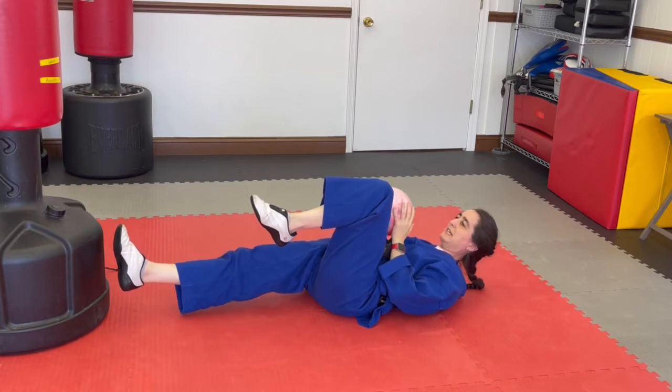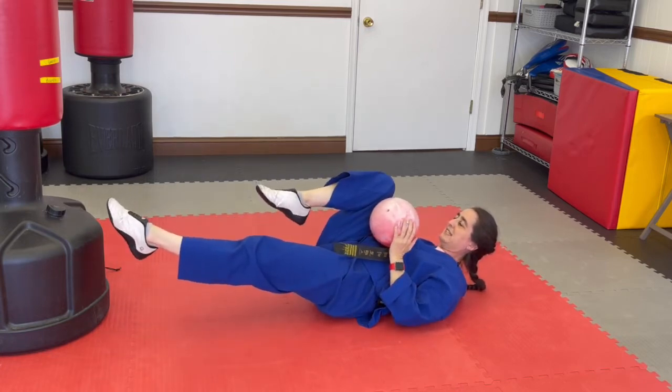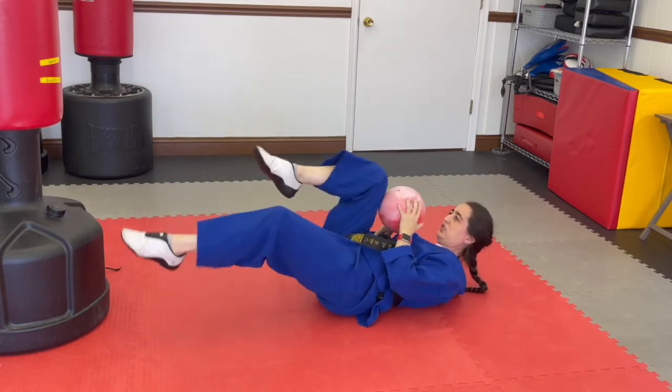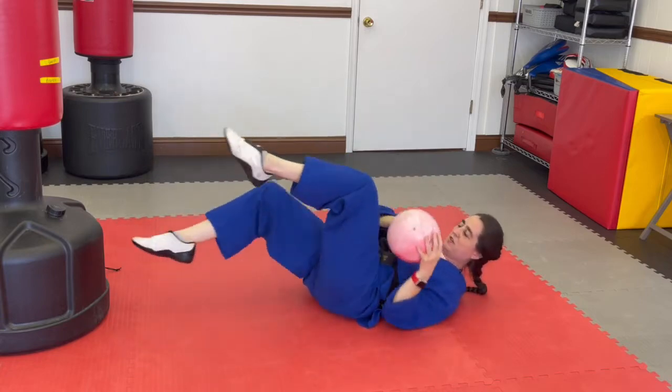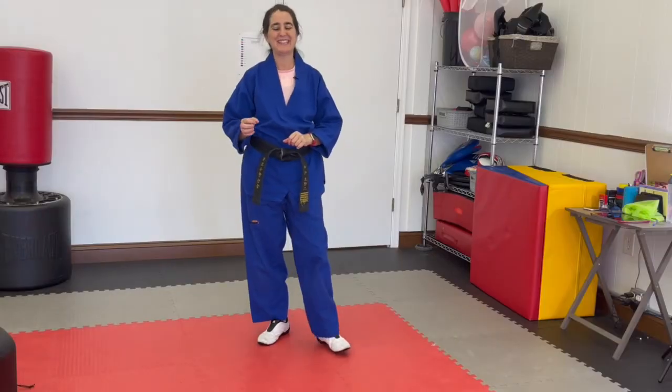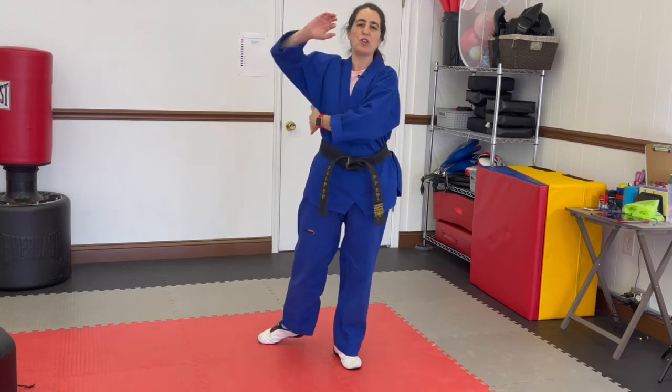These are bicycles. We've all probably done these at some point in our life. 1, 2, 3, 4, 5, 6, and you can move your ball. 7. This is an exercise that is for your obliques. Move your side kicks, your round kicks, your hook kicks, your back kicks, your jump kicks, your spin kicks. A lot of kicks. You're going to use your obliques.